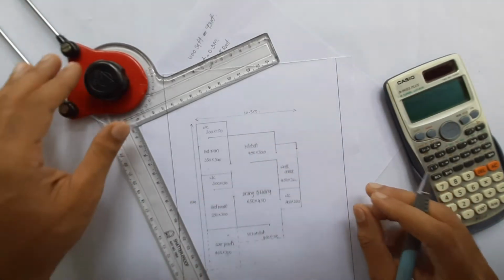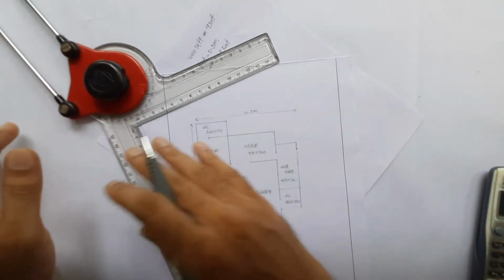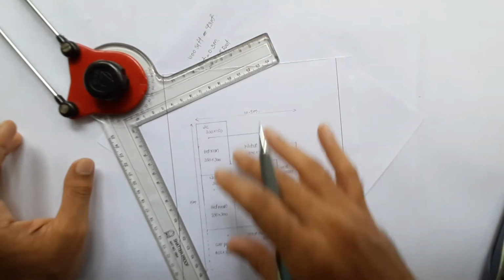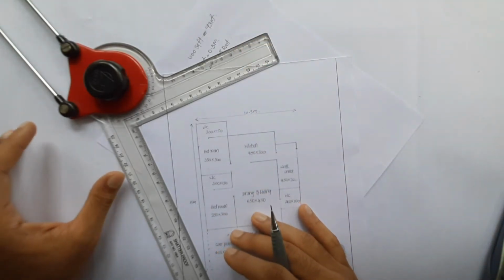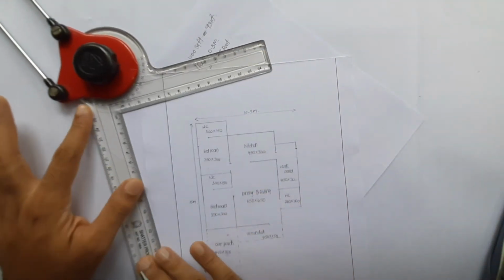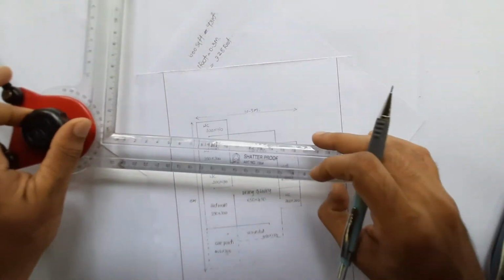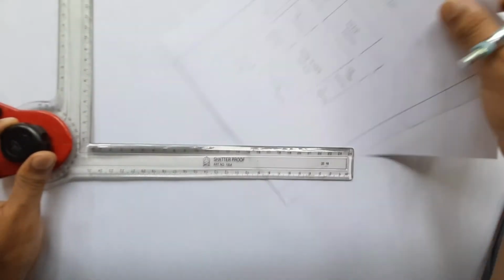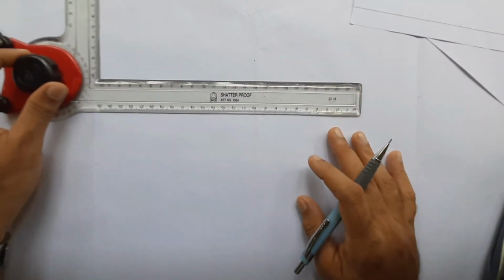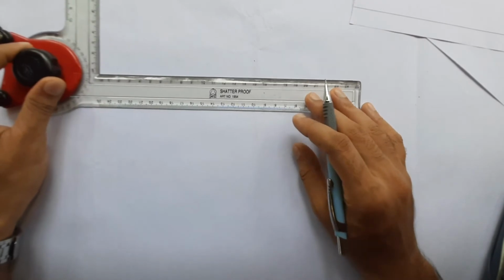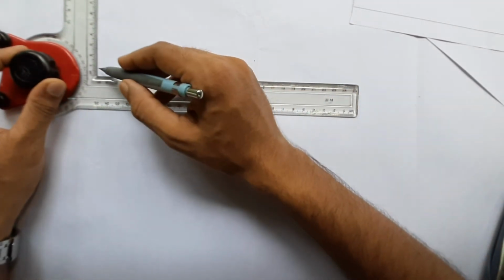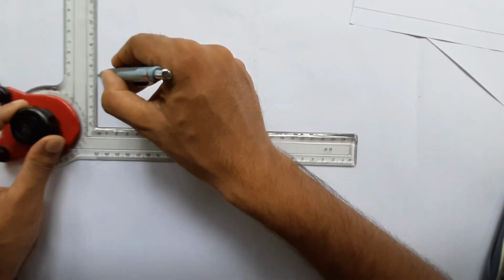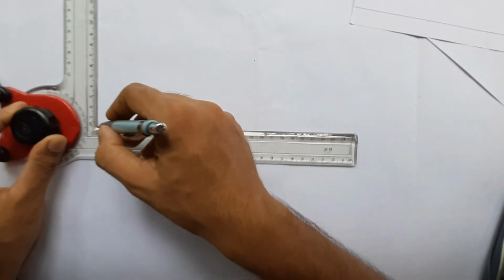Here lengthwise I am getting around 50 centimeter and depthwise I am getting around 40 centimeter on my drawing sheet. So using my drafter I should divide this 40 centimeter into 2 halves of 20 centimeter each. So here I should measure it, 15 plus 5, and draw a line.